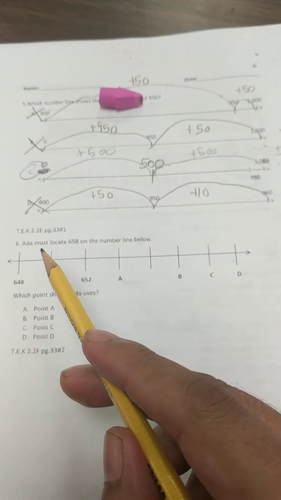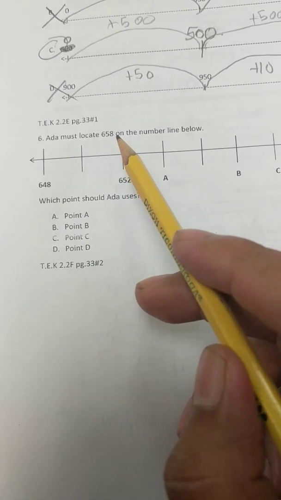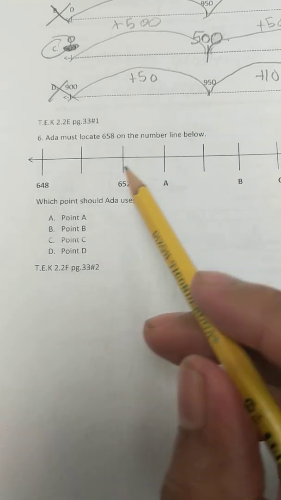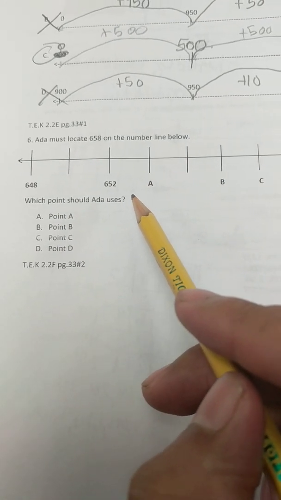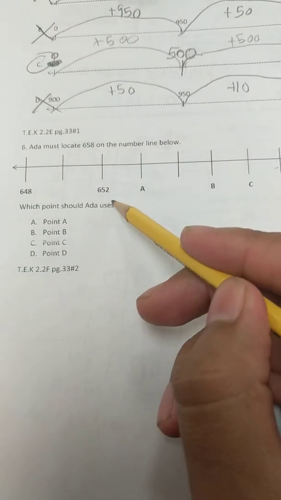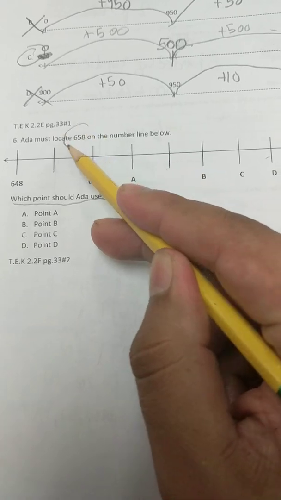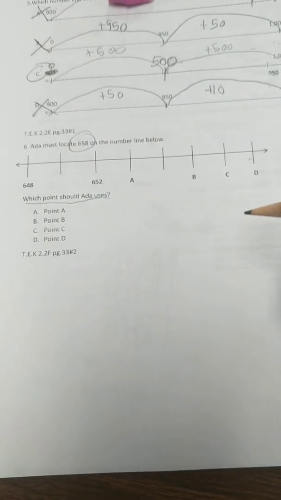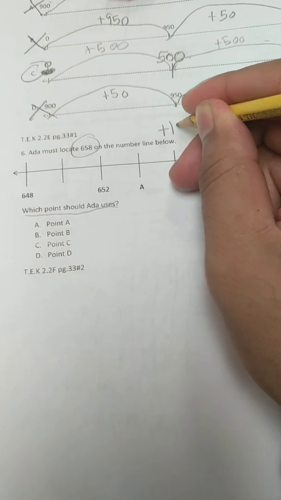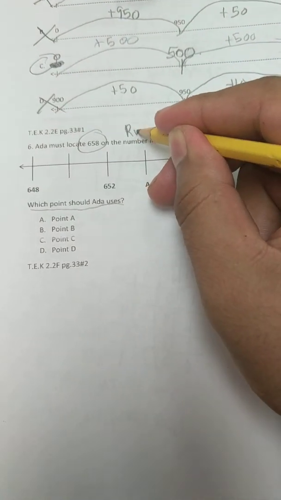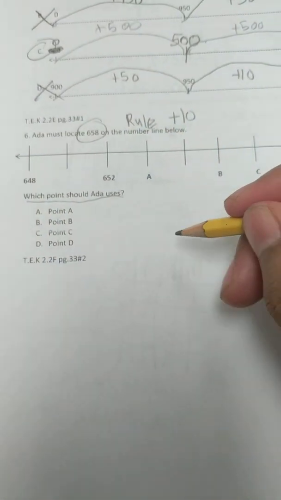So, number 6. Ada must locate 658 on the number line below. Which point should Ada use? Okay. So, going on a question. We got to locate 658. So, we got to fill in the number line. I'm going to try plus, the rule is plus 10. 648 plus 10.